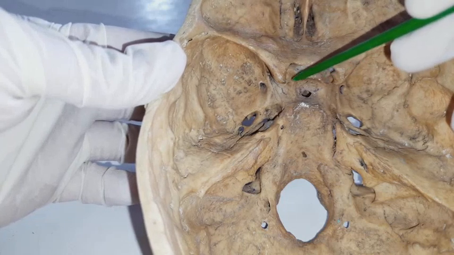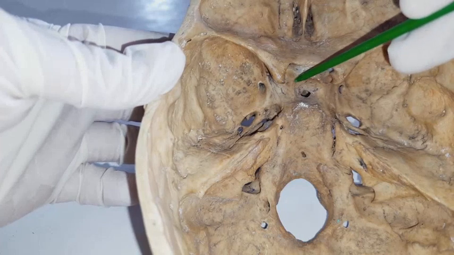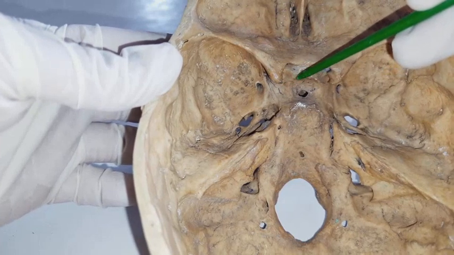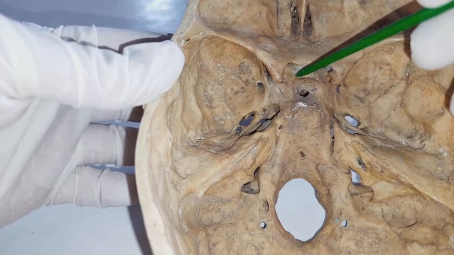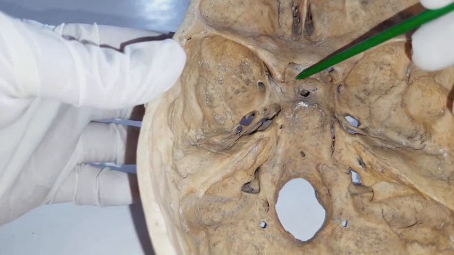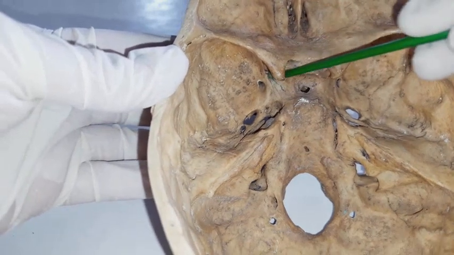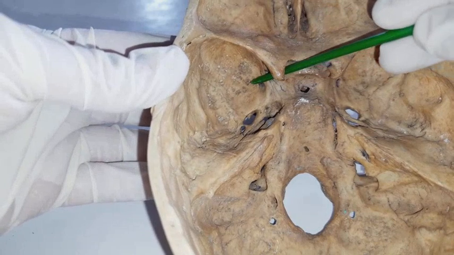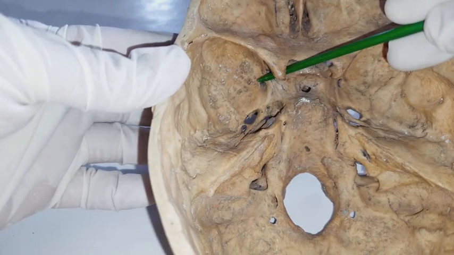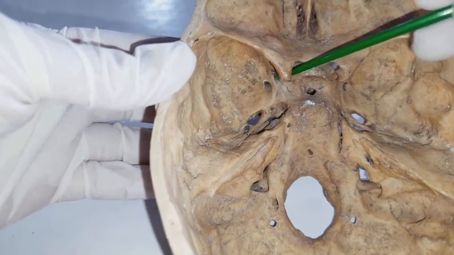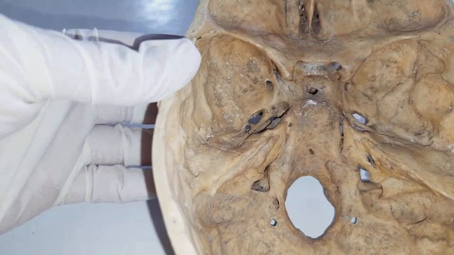Sometimes the middle clinoid process and the anterior clinoid process are joined by a ligament called the caroticoclinoid ligament. When they are joined by the caroticoclinoid ligament, this area is converted into a foramen, which is called the caroticoclinoid foramen. Through this caroticoclinoid foramen, the internal carotid artery passes.